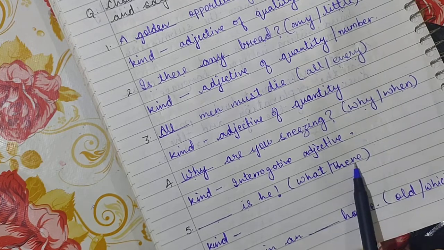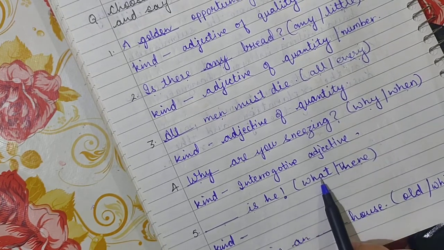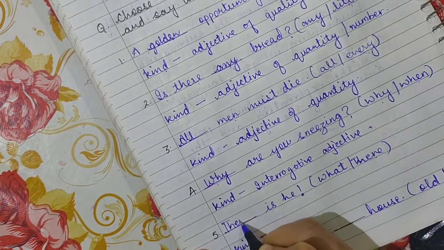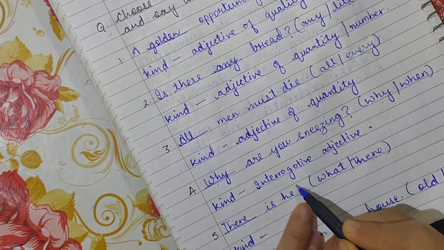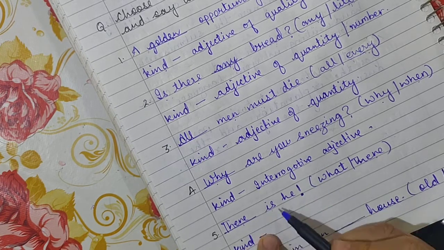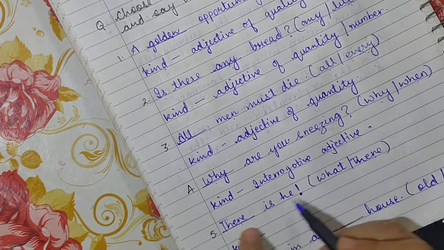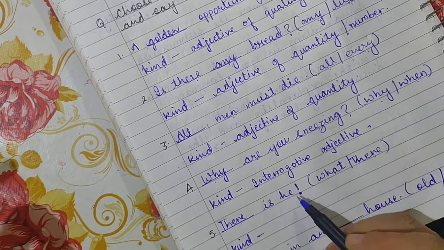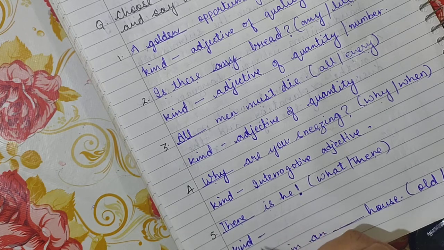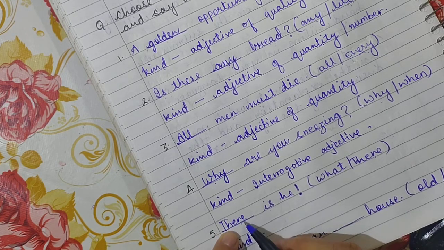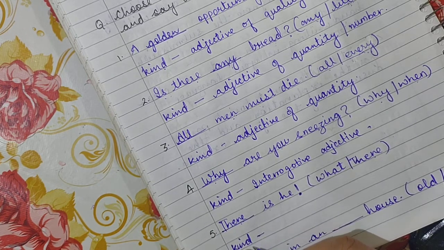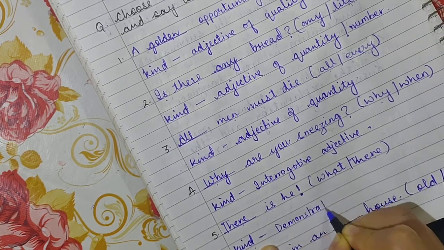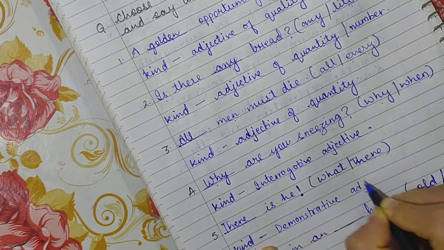Next is dash is he. What or there? Now here what we use for questions. Alright, so we will write there. There is he. And because there is an exclamation mark here, it is there is he. They are pointing out. So when we use an adjective to point out something, it will be the demonstrative adjective. So there is of what kind of adjective? It is demonstrative adjective.